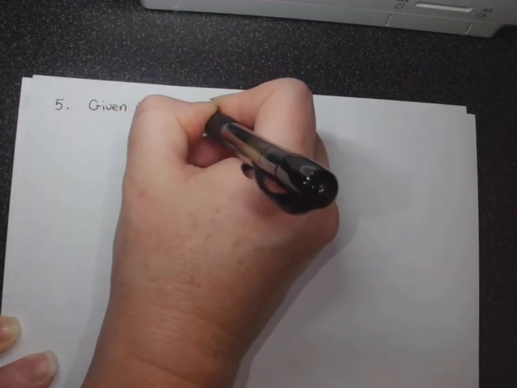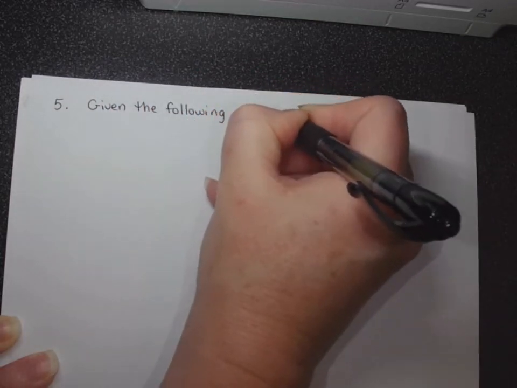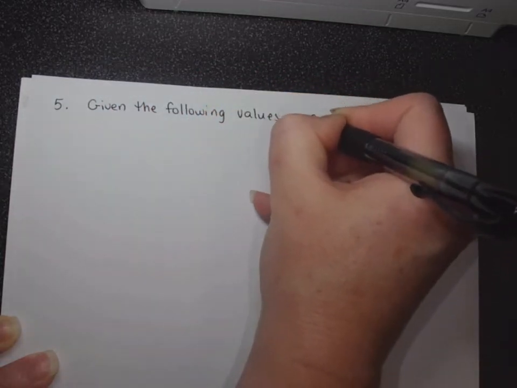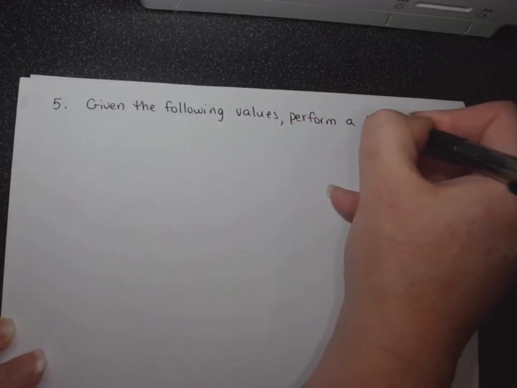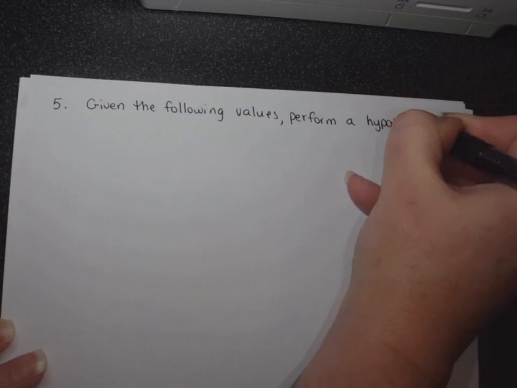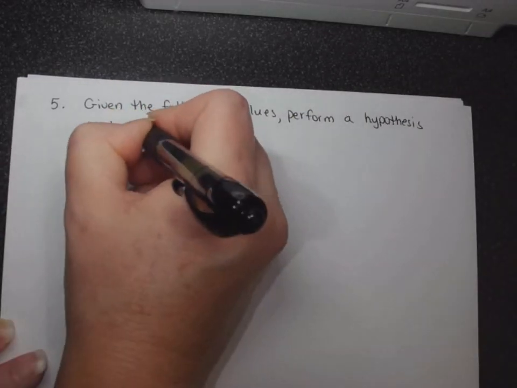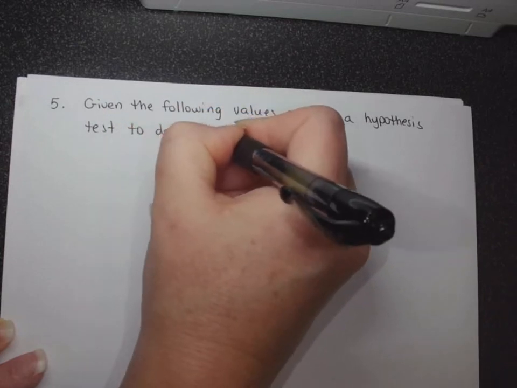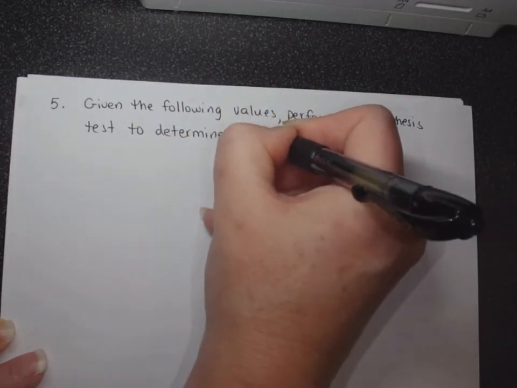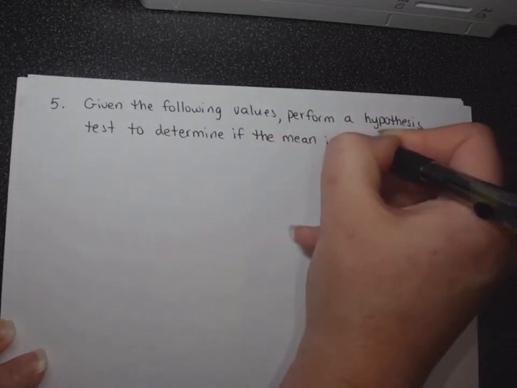So let's say that I gave you the following values, and I want you to perform a hypothesis test on it. So is the mean greater than 2?